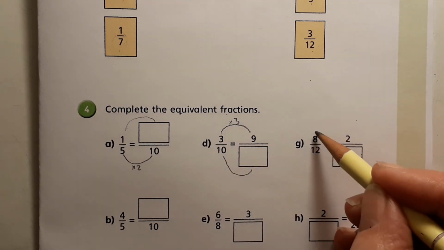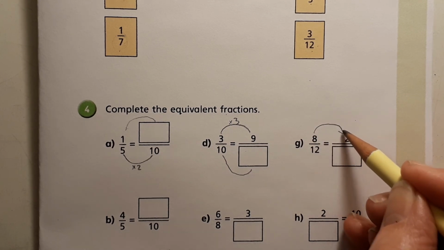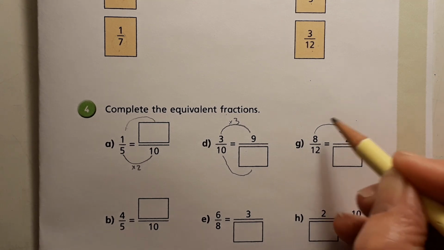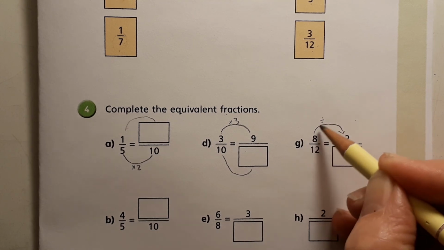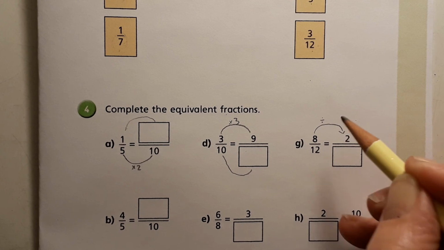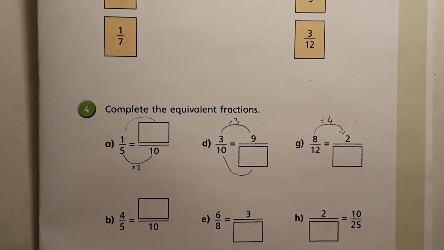Here my numerator has changed from 8 to 2. So this is going to be a division, and 8 divided by something has given us an answer of 2. So that one, 8 divided by 4 is 2.